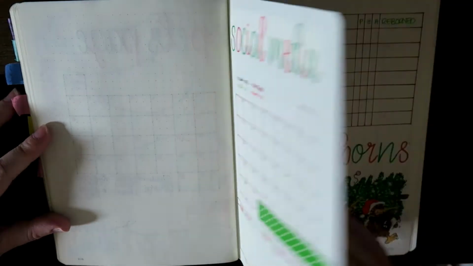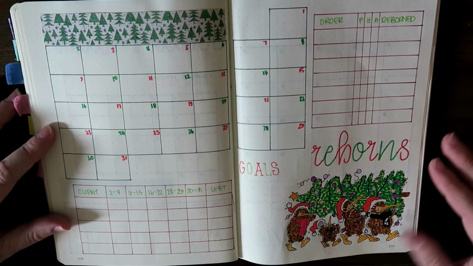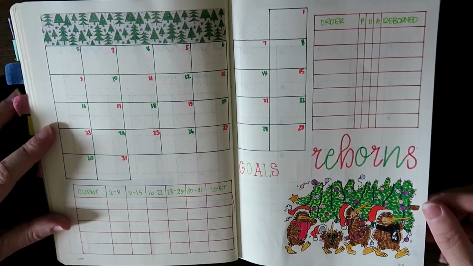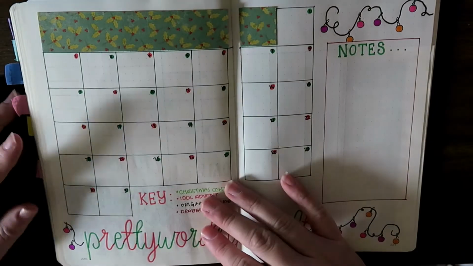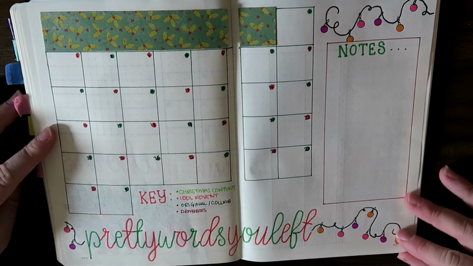I also will be setting up for the month of December in my K-pop bullet journal, slash basically where I put all my writing stuff, so I might put that up on a video as well.